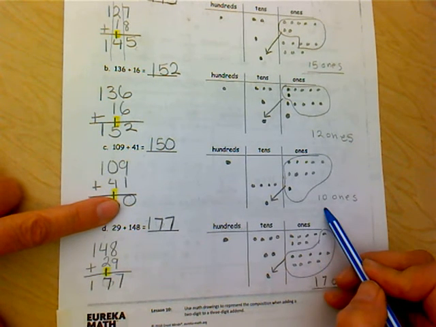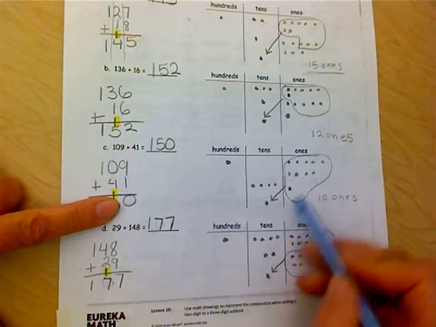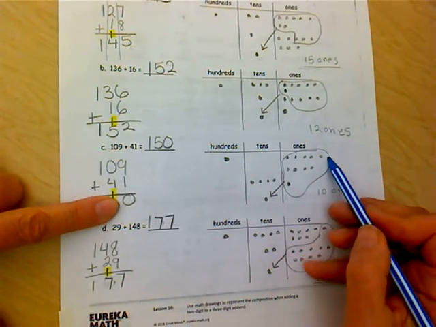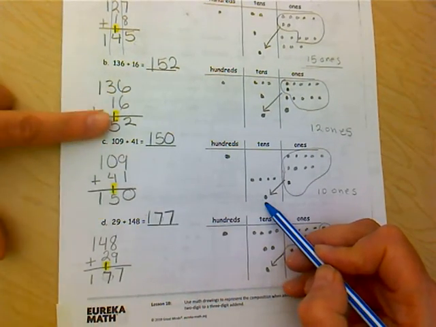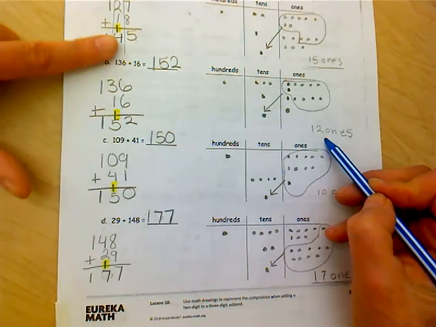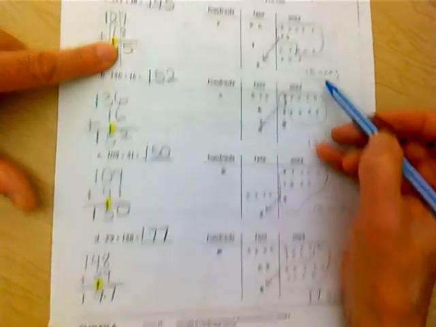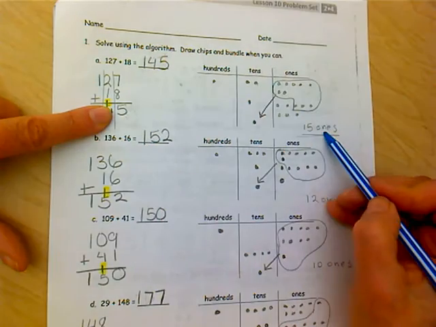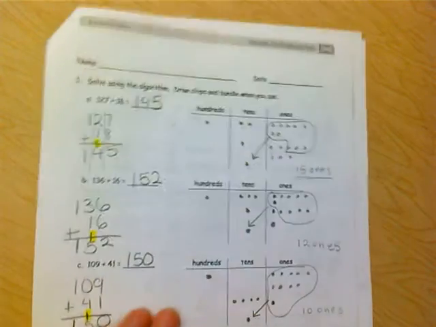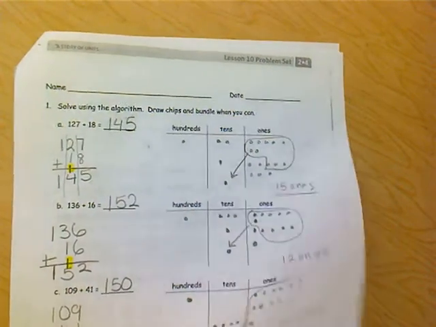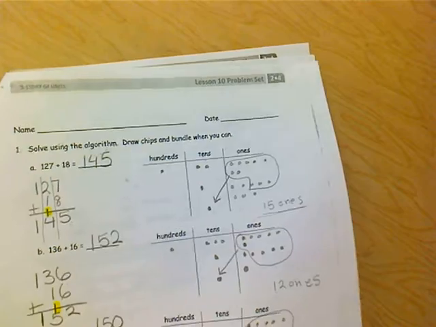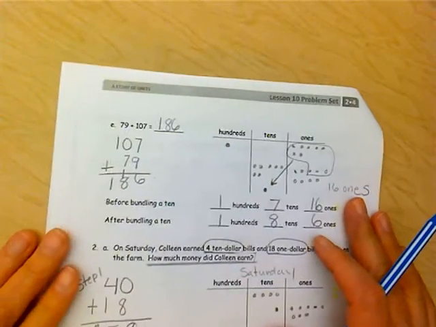Here you had 10 ones. You didn't change the value other than changing those 10 ones for a 10 disc. Here you had 12 ones, and here you had 15 ones. Do you see that 15 and 15 ones? I'm hoping that you do. A little bit confusing, but I think we can get it. Here we go. Let's take a look at our next page.